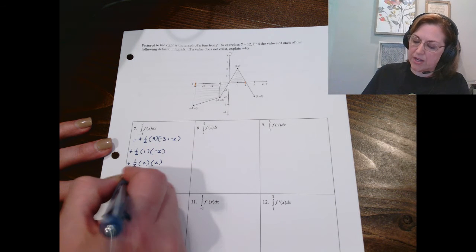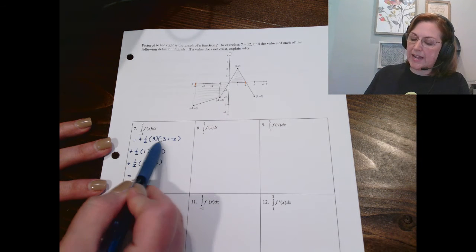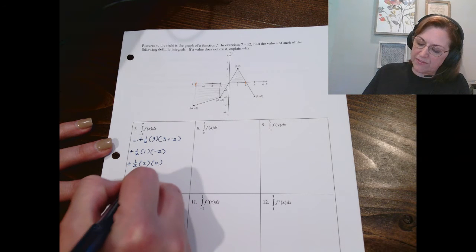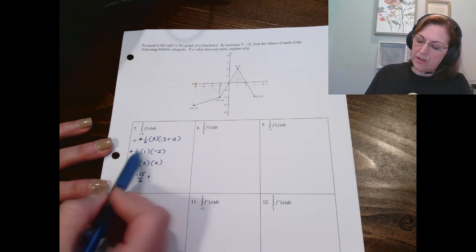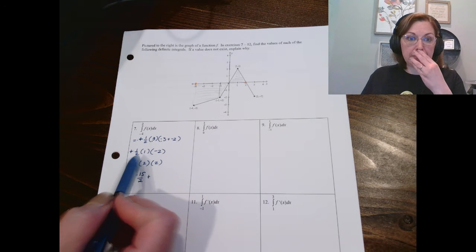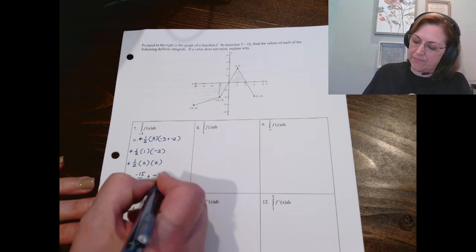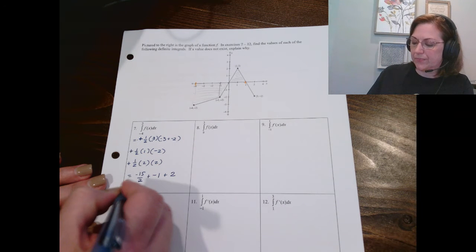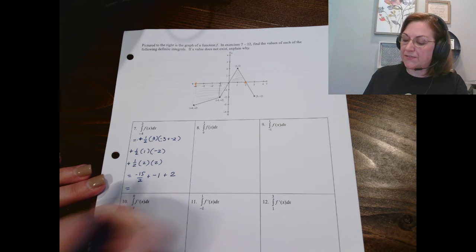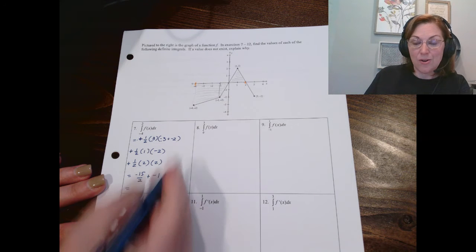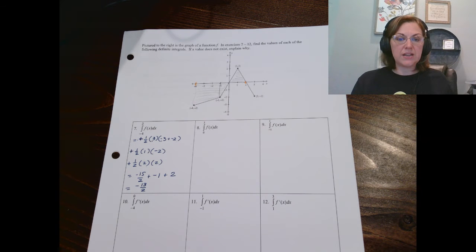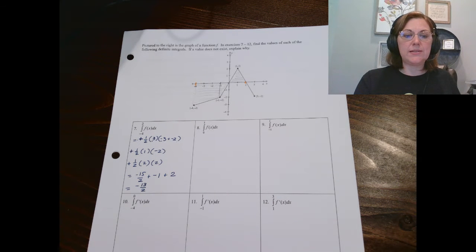So let's add those up. Let's see, -5 times 3 gives me -15. So I've got -15 halves. I've got -2 times 1 is -2 times a half gives me -1. And 2 times 2 is 4 times a half is 2. Okay, so I've got -15 halves plus 1, or that would be -13 halves. Okay, very important. Now I'm going to erase and take a look at the next area.